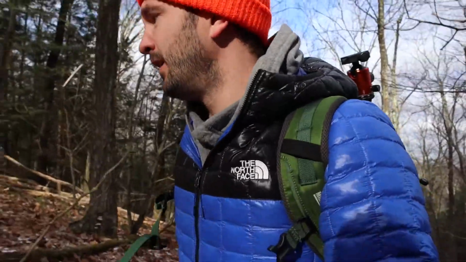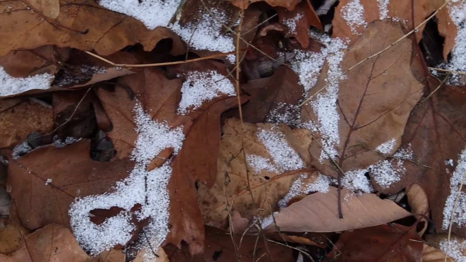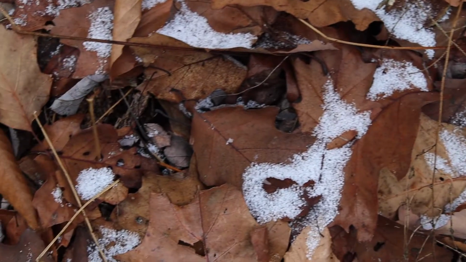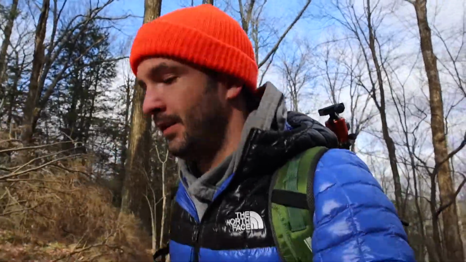Now, there is a little bit of really fine snowflakes dusting the leaves on the trail. So I do still have fingers crossed that when I get to this destination, it'll have a little bit of white on it, but I'm not holding my breath. Guess we'll see.